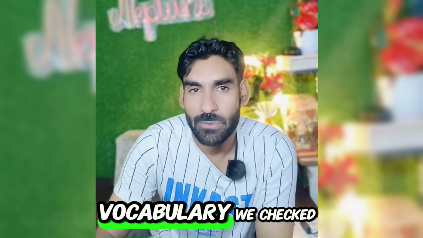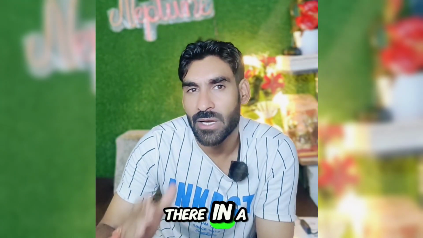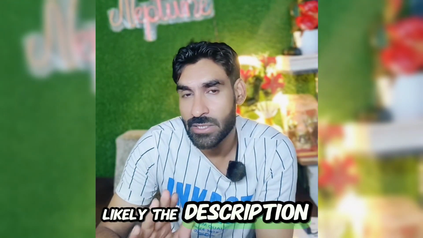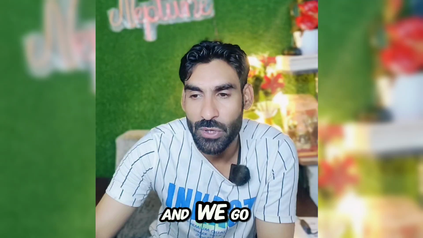So these are the vocabulary. We checked that the words occur in the middle, in the front, and at the end. So this is more or less the description of the T sound. Let's move on to the different sounds.